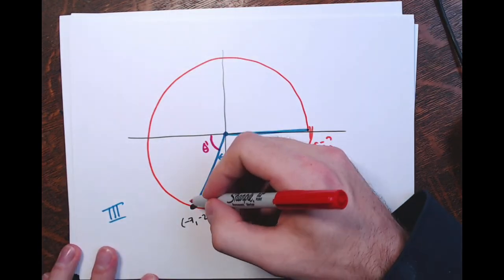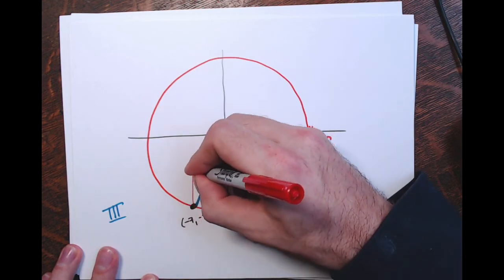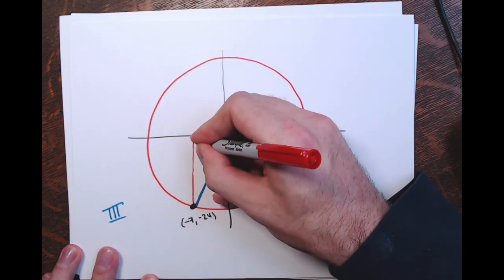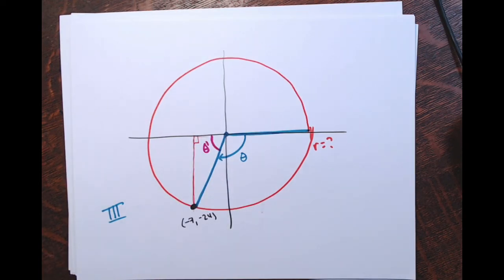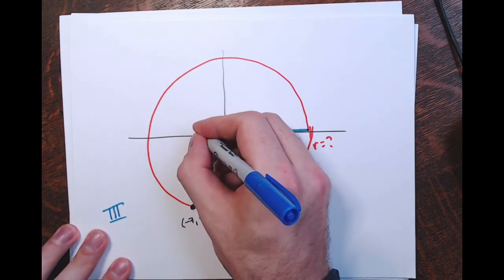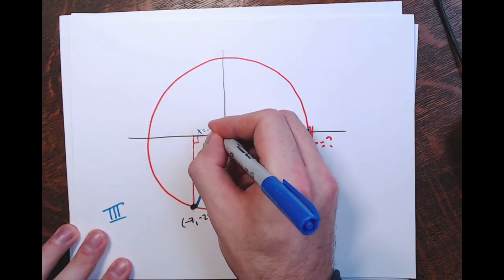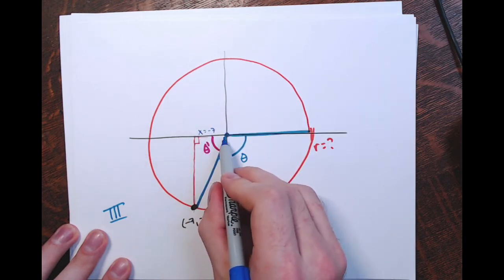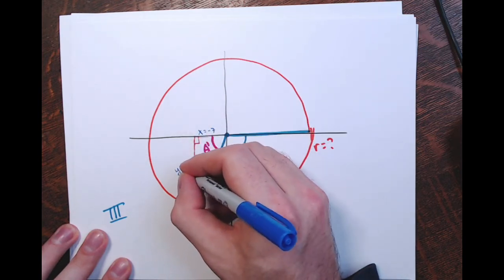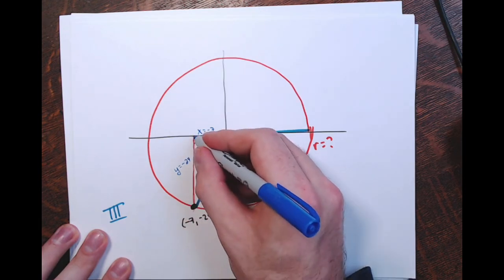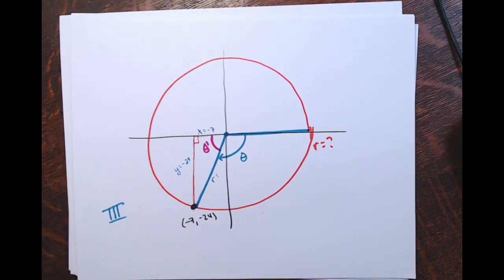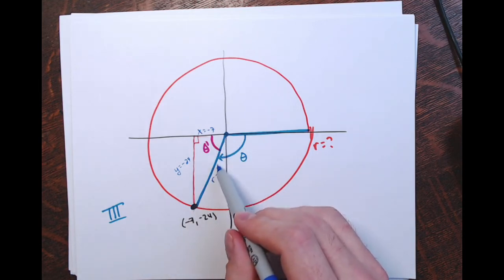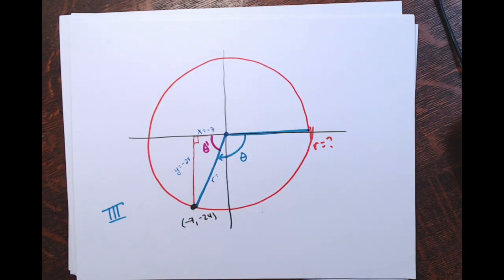I draw a right triangle, going from the point on my circle, draw a perpendicular segment to the x-axis, and you see this right triangle I've just created. Now I know the horizontal length is -7. This is the x-coordinate here, x equals -7. So this side has a length of 7 units. The vertical length, y equals -24, so this side has a length of 24 units. And again, we just don't know the radius of this circle. We don't know how far this point is from the origin, or what's the hypotenuse of this right triangle.